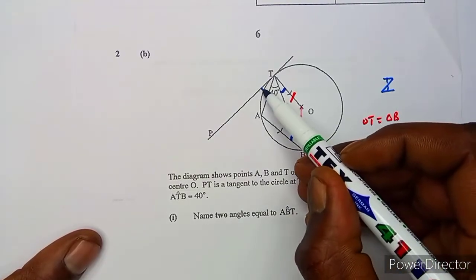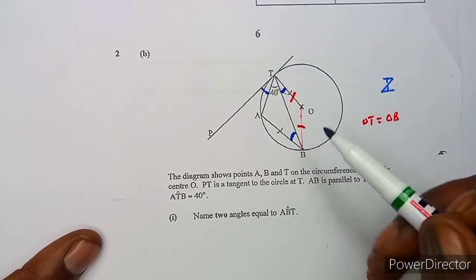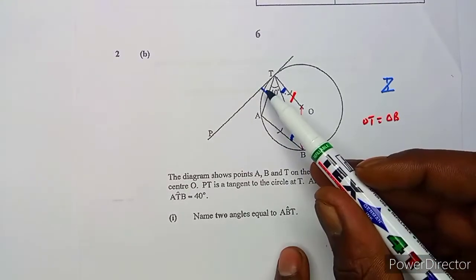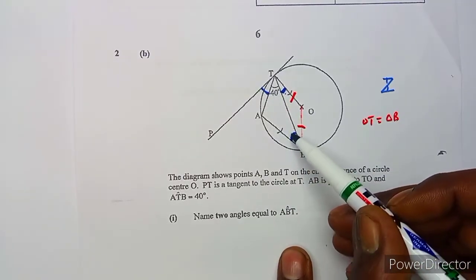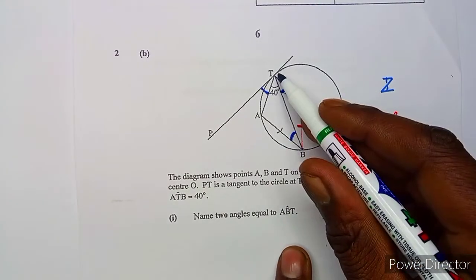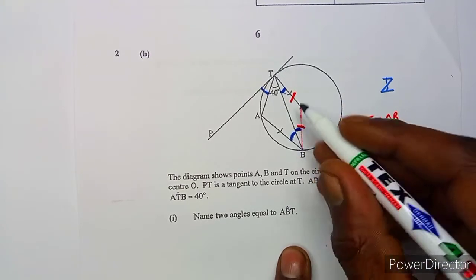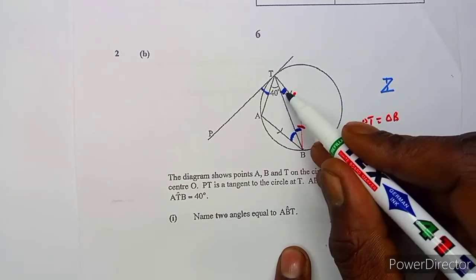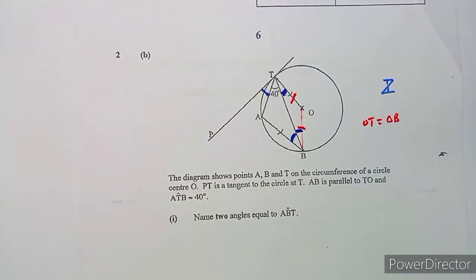So this angle here, this angle here, and this angle, they are equal, all these three. Why? This one, we saw it from a tangent and a chord, and this one, we saw it from alternate angles. Also, because we said OB and OT are equal, that means this is an isosceles triangle. This angle here and this angle are equal. These are base angles. So it means this angle, this angle, this angle is just one angle. Once you're able to obtain one, you're able to know all these.